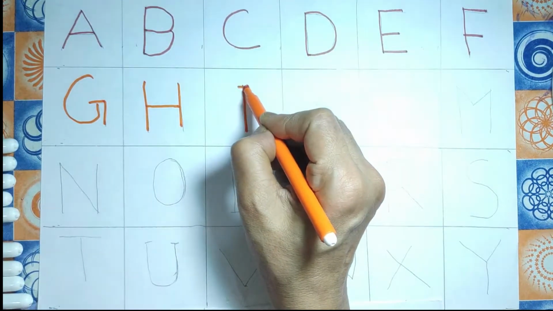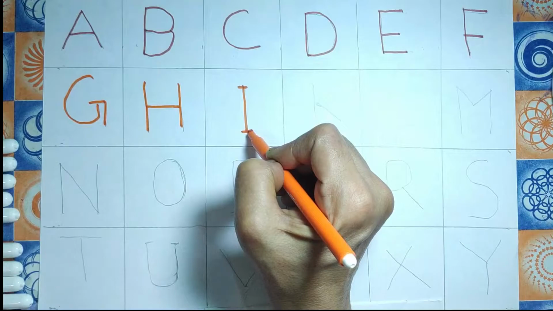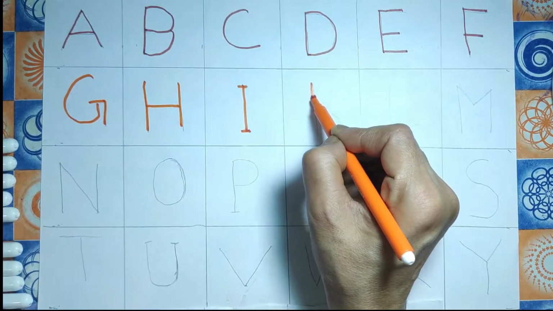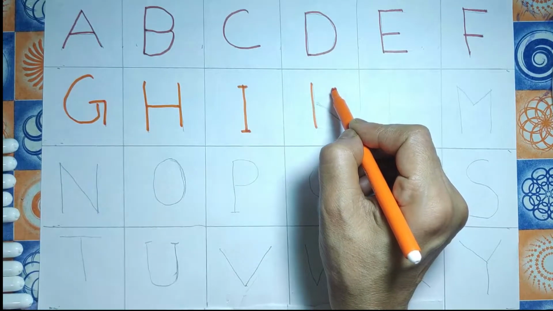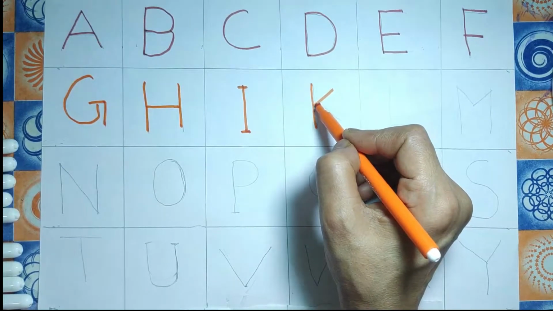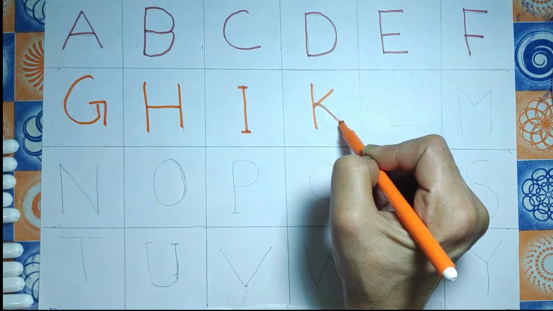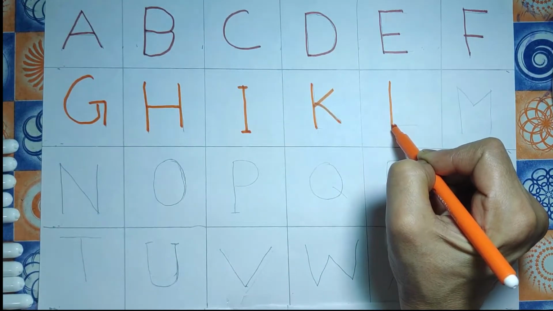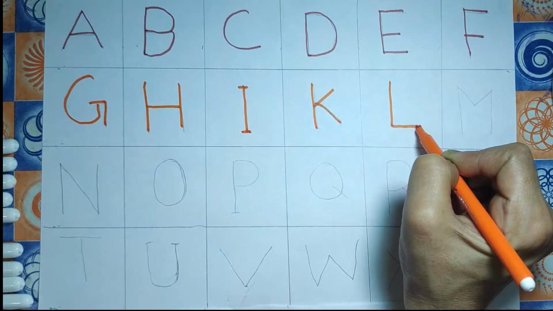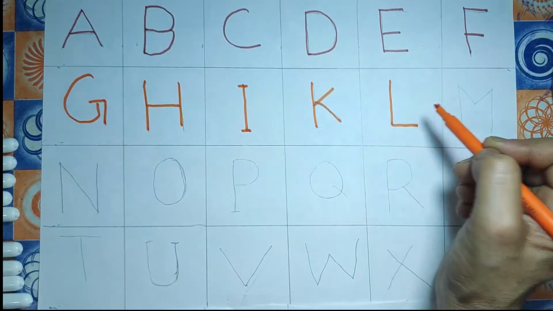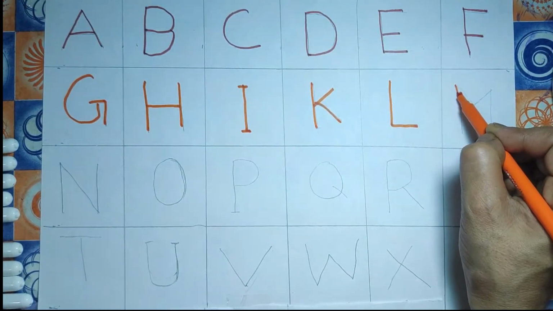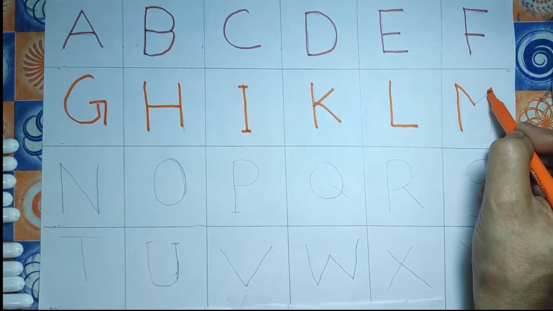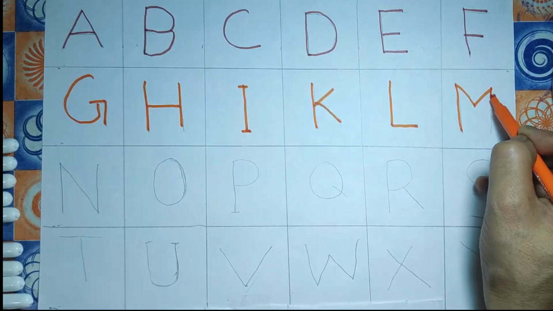I for ice cream. I for ice cream. K for kite. K for king. L for lion. L for leg. M for monkey. M for mouse.